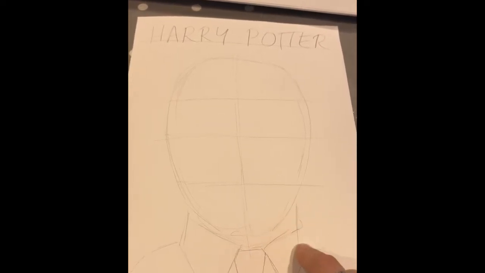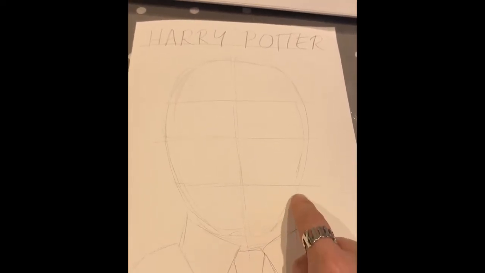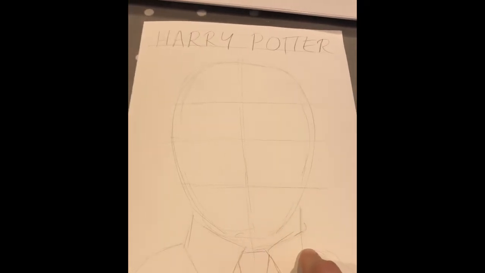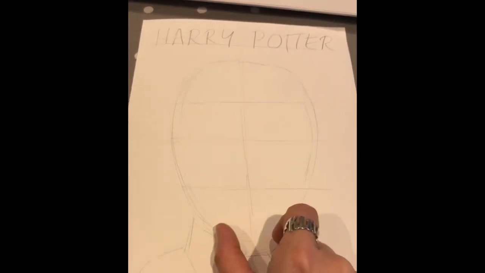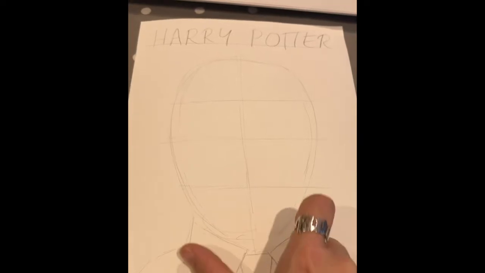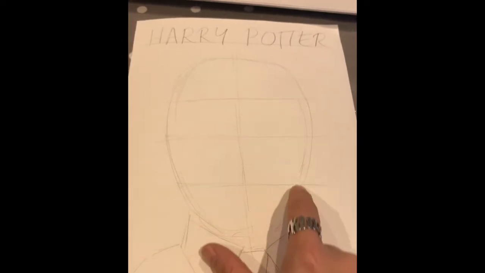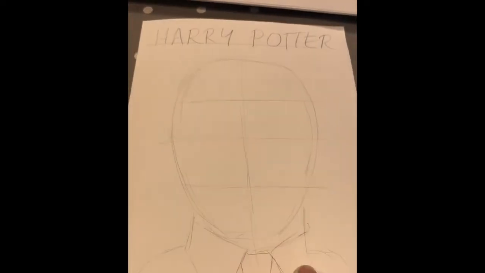So make sure you do have necks on your portraits. And the necks are quite wide because they have to hold the weight of the head. Please don't make them this big because they look like a cartoon. Make sure they are nice and wide and try and follow where they are in relation to the head.